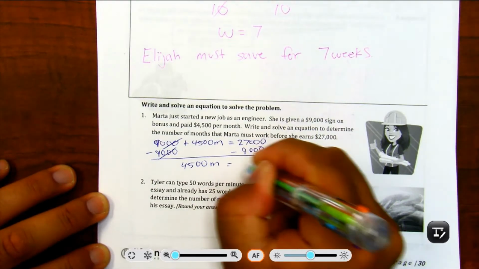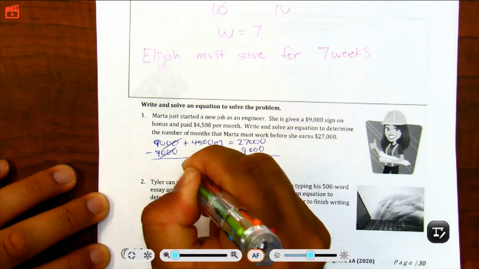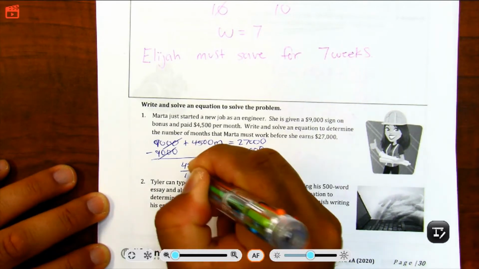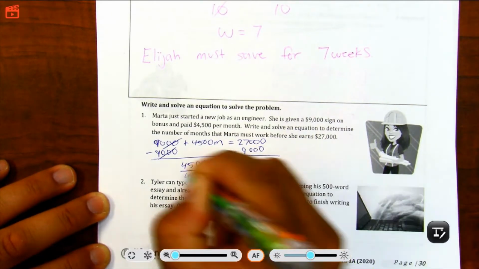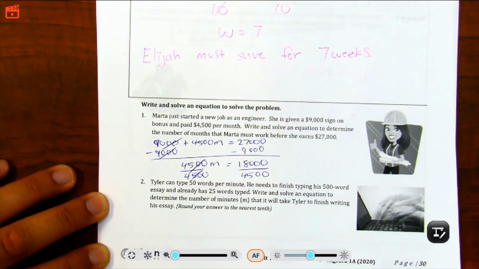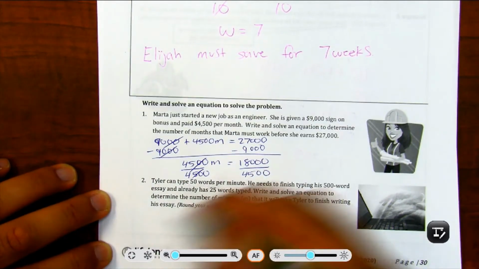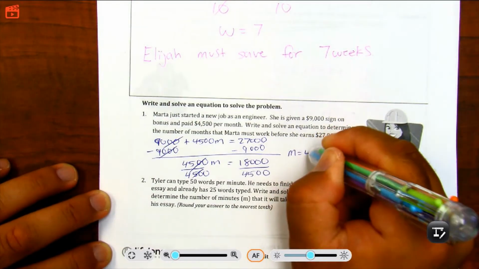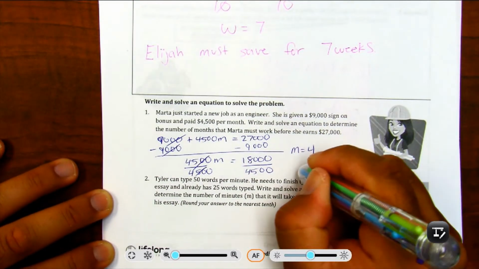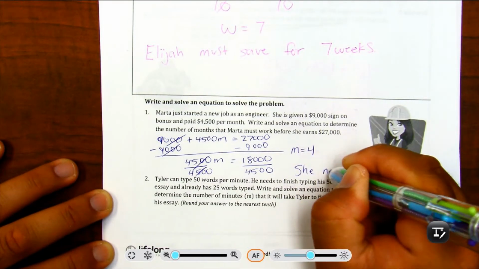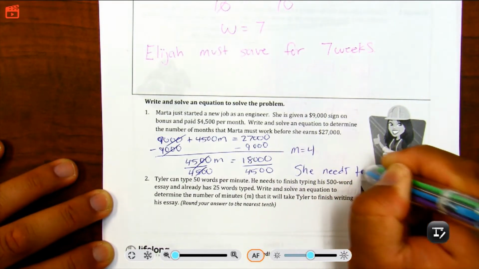And divide both sides by 4,500. And we end up with M being equal to 4. So she needs to work 4 months.